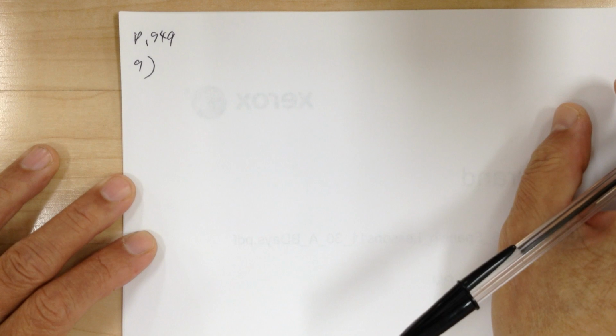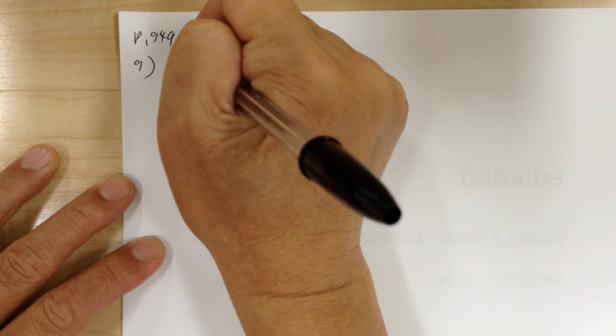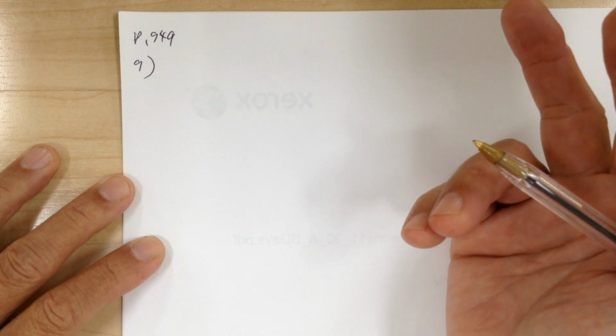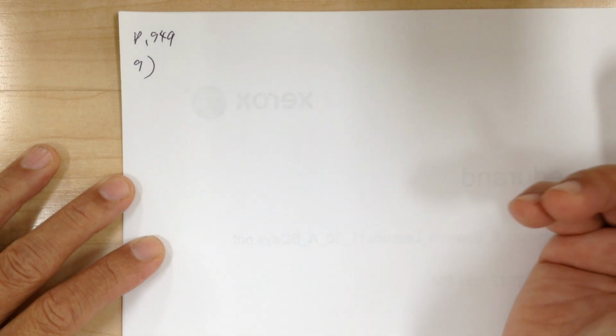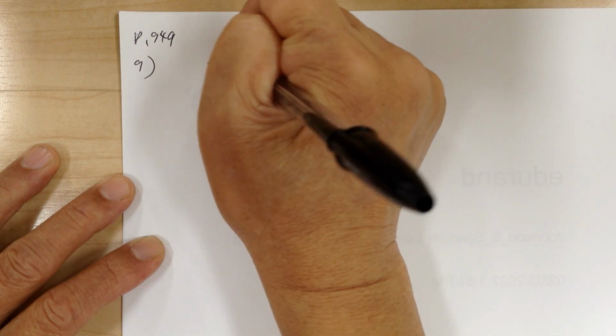Okay, number 9. So 3 coins are tossed. Each coin has 2 outcomes, right? So for 3 coins, 2 times 2 times 2 gives you 8. Or you can list your sample space.